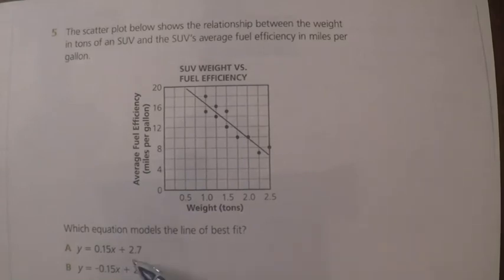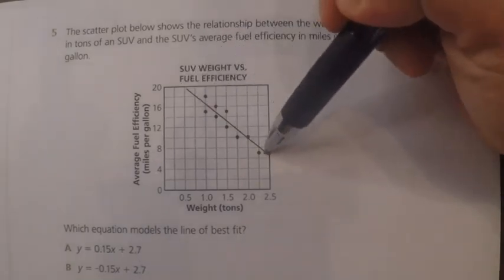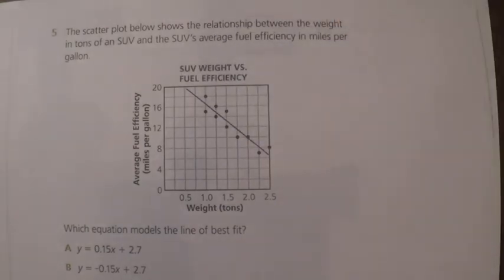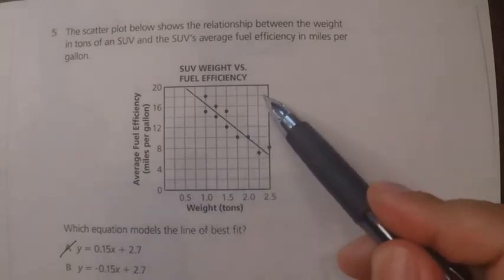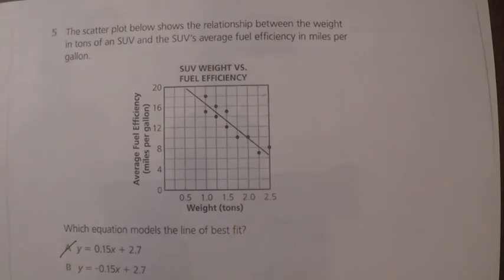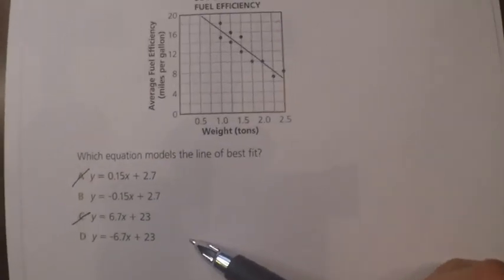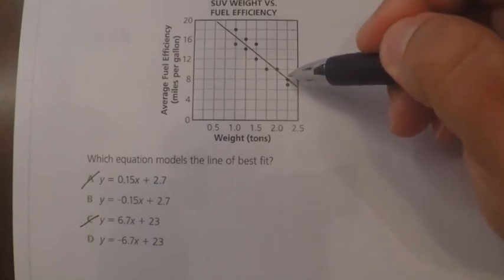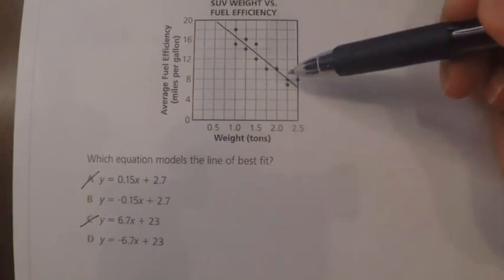First things first, I look at these equations, and I can see that the line has a negative relationship. It's a negative correlation, which means it has a negative slope. So right away, I can cross off choices A and C because they both have positive slopes, which would indicate the line going up as we go from left to right. Then for B and D, I could find the slope of this line by picking 2 points, maybe this point here and that point there, and seeing what our slope is.